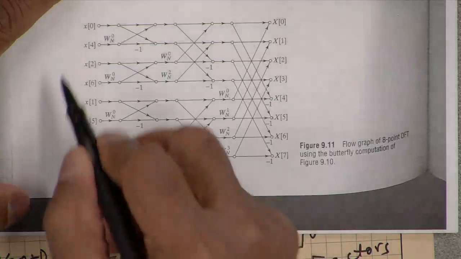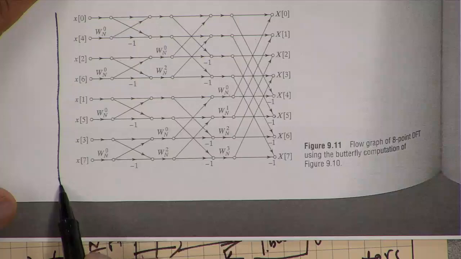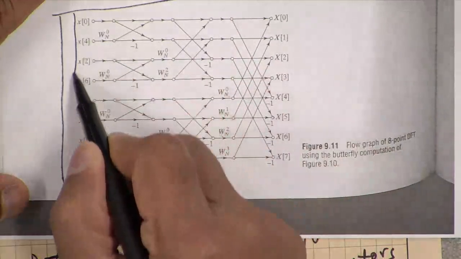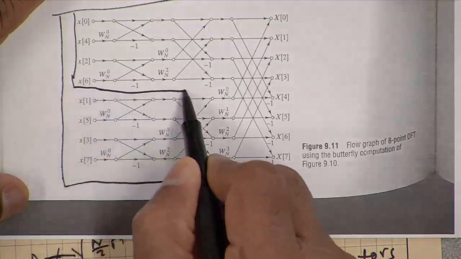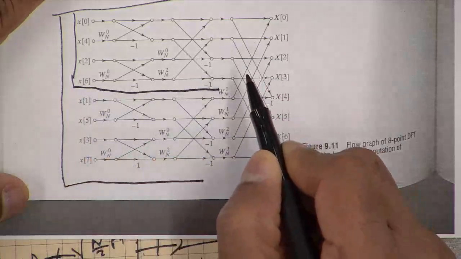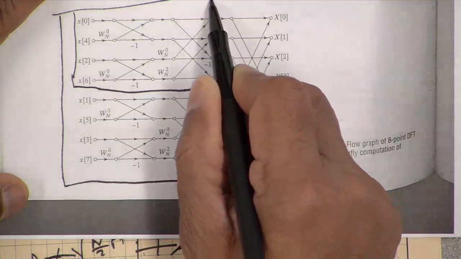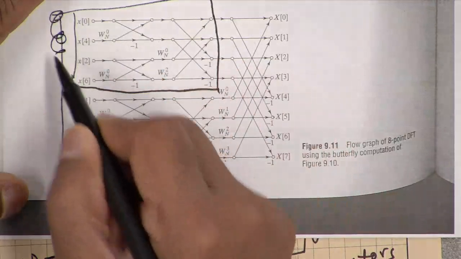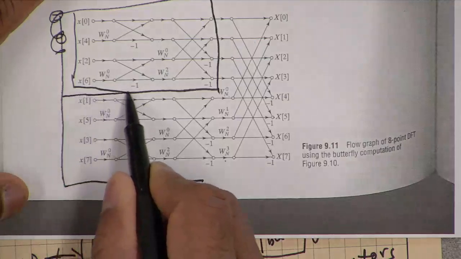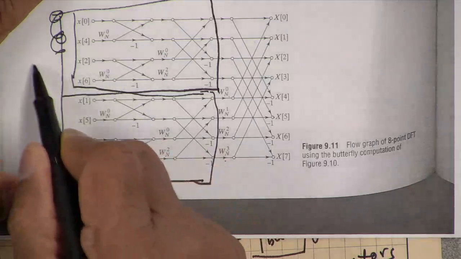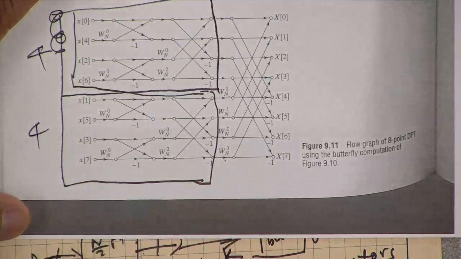So if you look at what I just did, think about what I just did. Okay, that's the 4-point, that's another 4-point DFT.